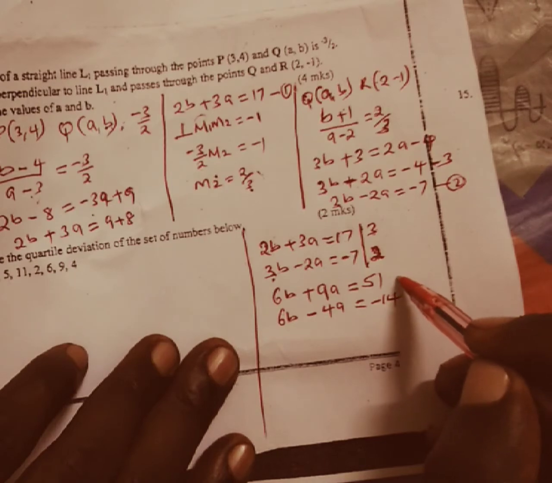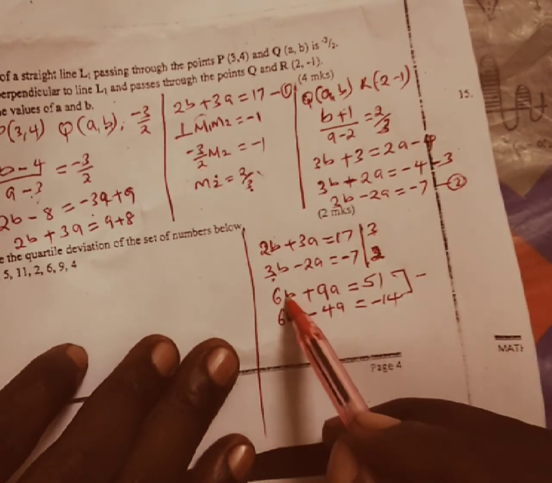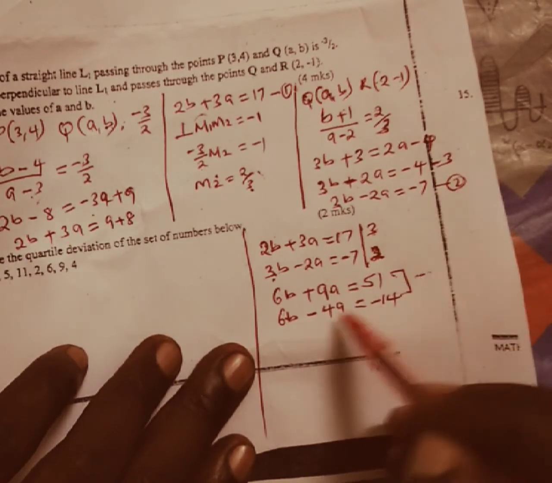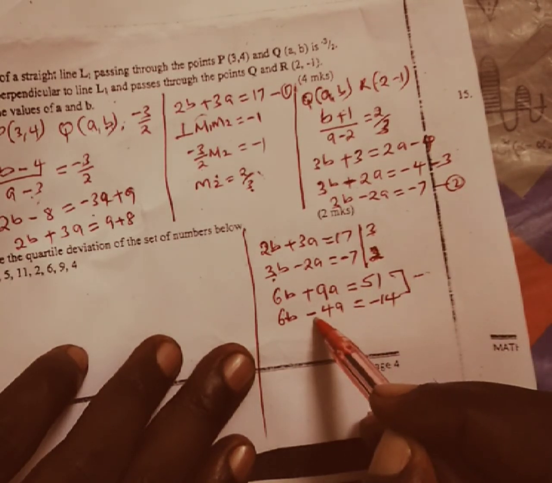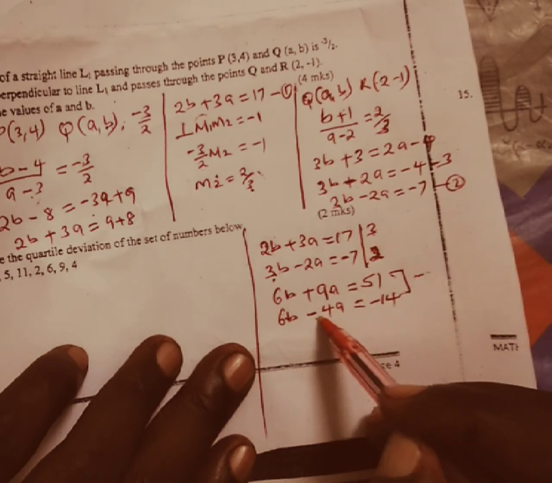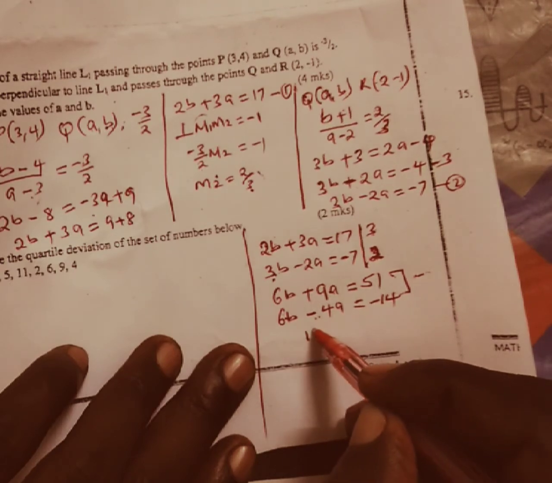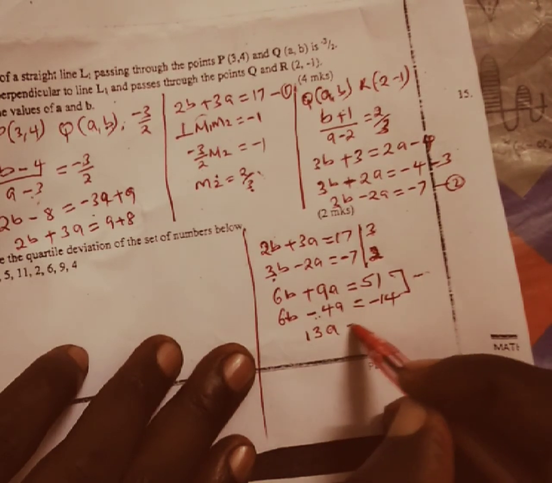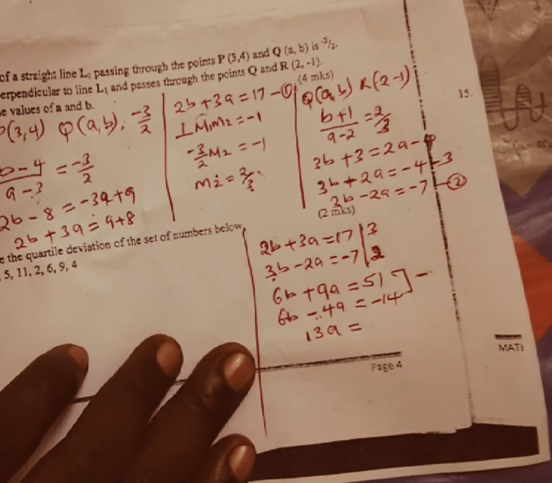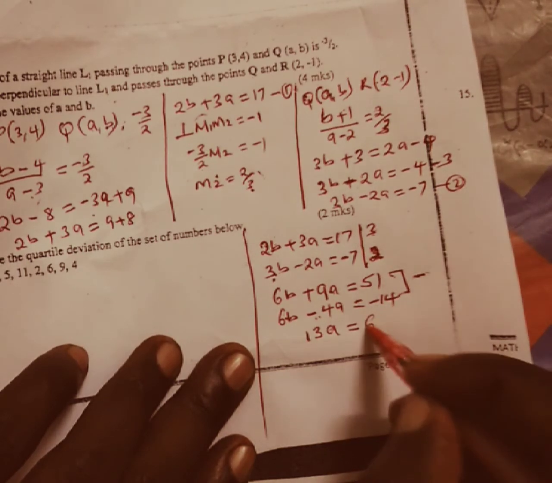From here we can subtract the two equations. 6B minus 6B will cancel, so we are going to have 9A minus minus 4A, which is going to give us a plus. So this is going to be 13A, and our 13A is going to be equal to 51 minus minus 14. So 51 minus minus 14 is like 51 plus 14, which is going to give us 65.